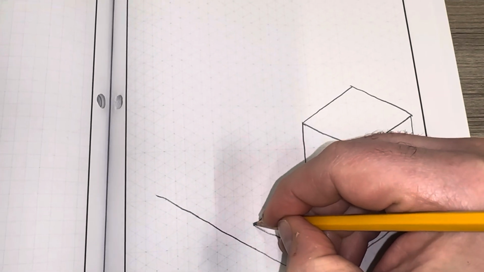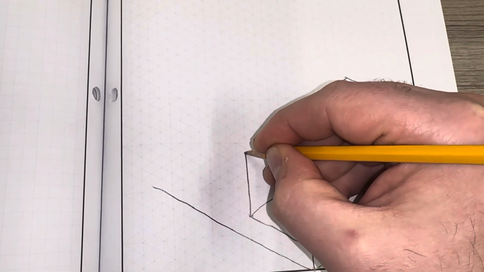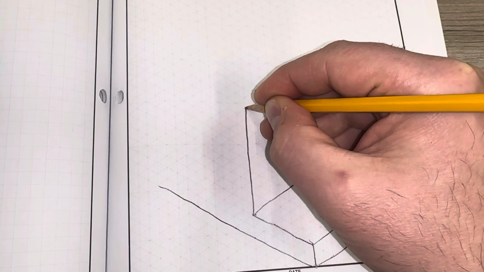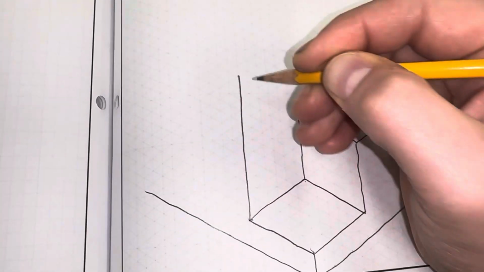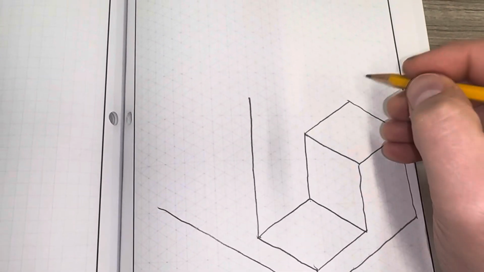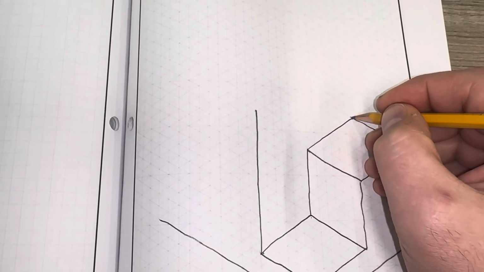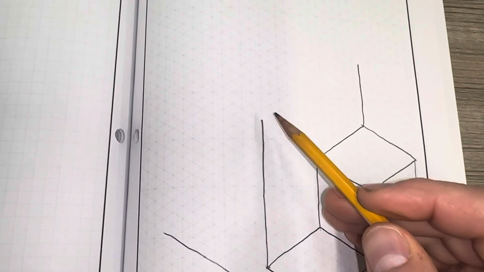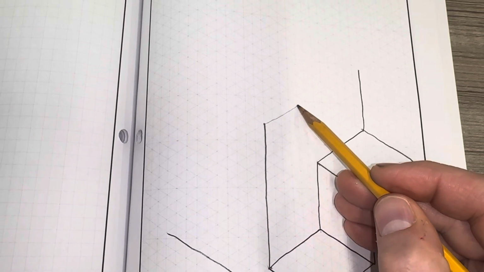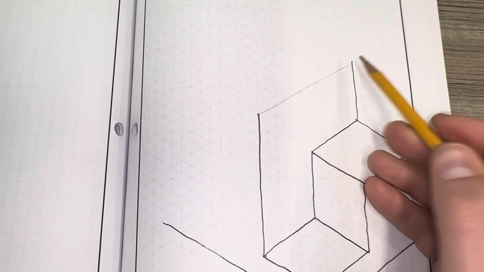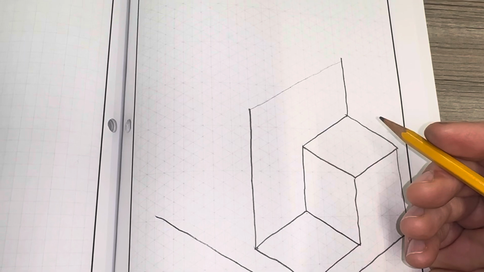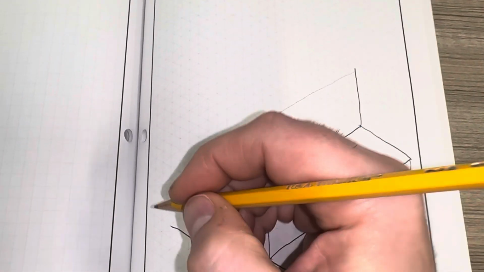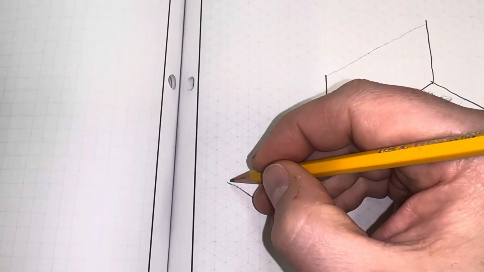I'm going to go up 12, 2, 4, 6, 8, 10, and 12. Now from there, I'm going to go up here 6, 2, 4, and 6. And I'm going to use a light line, construction line, to connect that. Now from there, I'm going to come to the back side of my drawing and continue building up here.